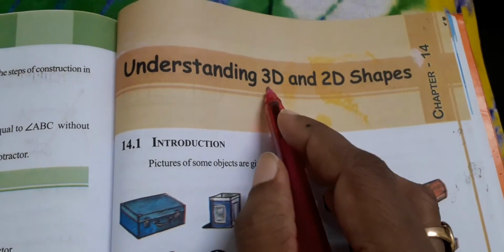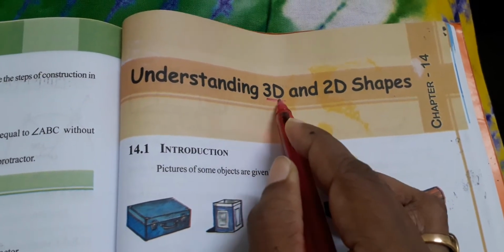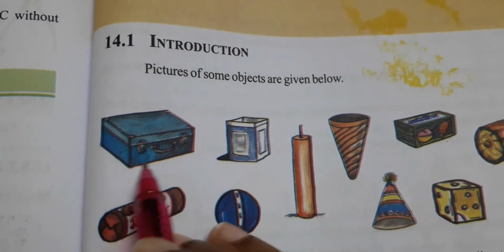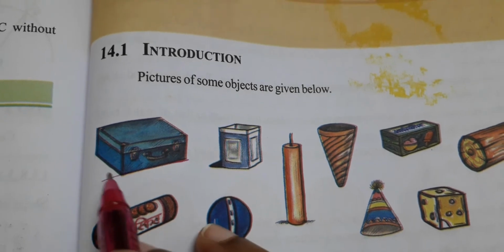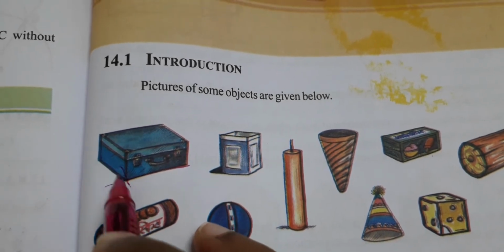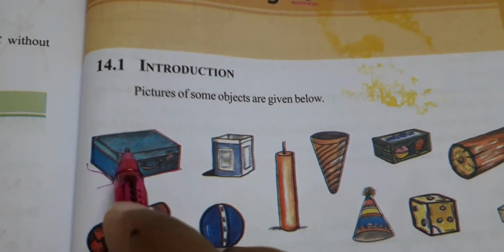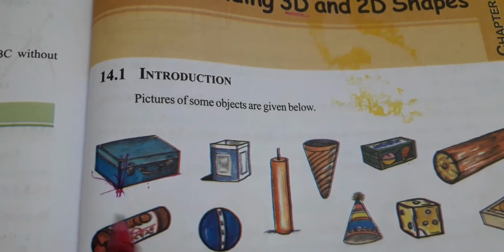3D means three dimensional. What is the meaning of it? See, if you take a square, you have length and breadth only. But if you look at this box, let us suppose that this is the length of the box, this is the breadth of the box. Also, you have height. So when you have length, breadth, and height, such things we call three dimensions. That means three different sizes in three different directions.